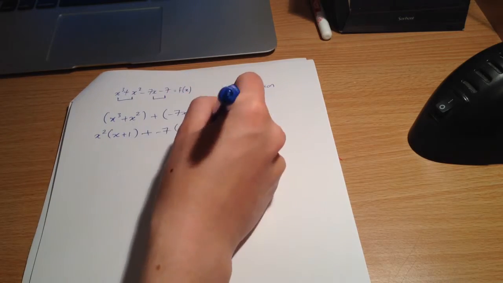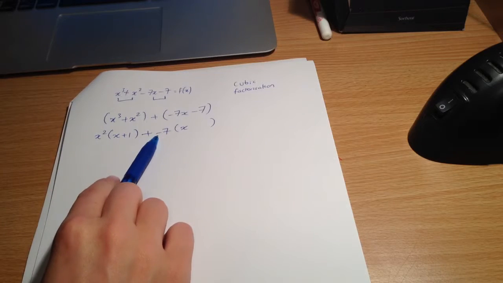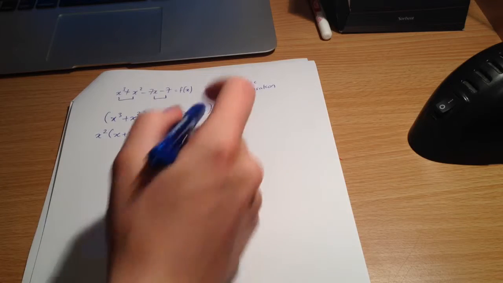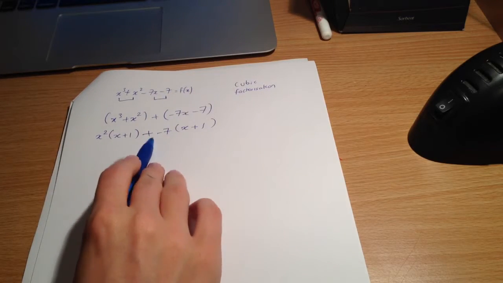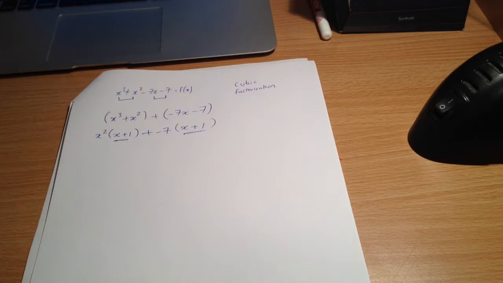And then what we've got to put in the rest of the bracket is simply the leftovers after we've taken that common factor out the front. So it's negative 7x, so of course it's going to be x. And surprise, surprise, we've got negative 7 here, and we need to get to negative 7 as well, so it's going to be plus 1, because a negative times a positive makes a negative. So as you can see here, we've got x plus 1 and x plus 1 there. And there's actually a reason for that. That's because it's a key part of the process in finding the roots.